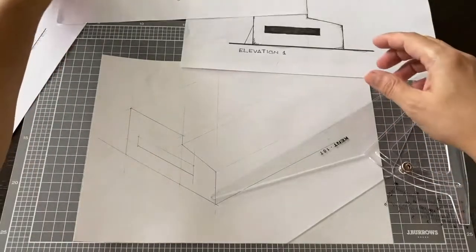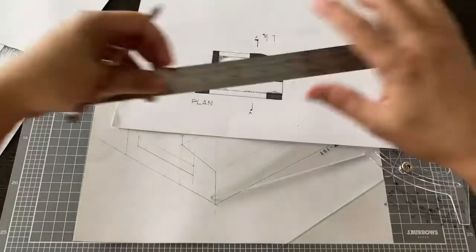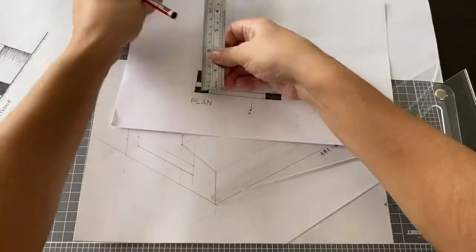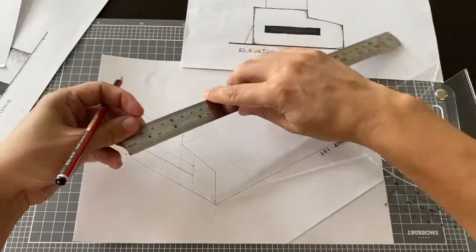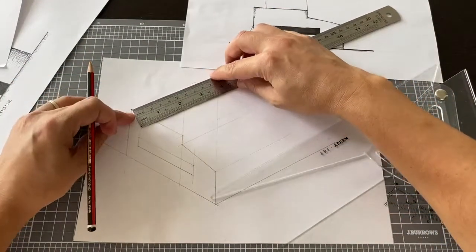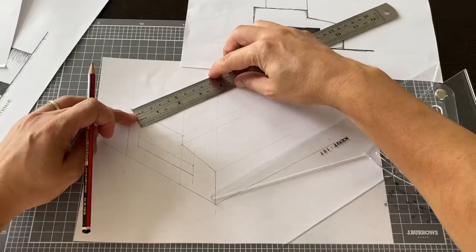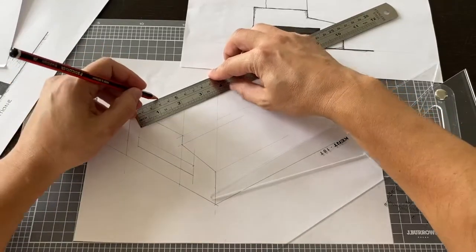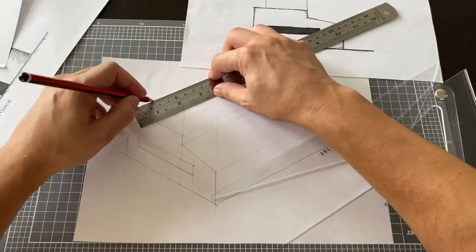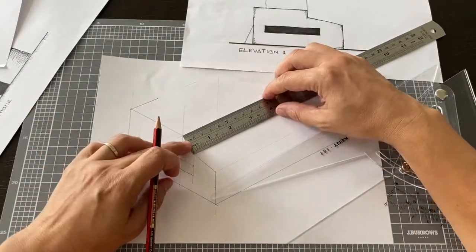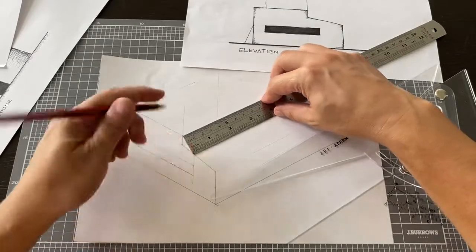And we'll put in the measurement either from the top view or the plan view, which again is 3 centimeters, and 3 centimeters from here as well, because they are all parallel lines.